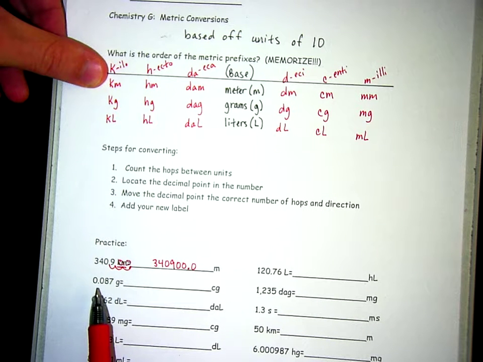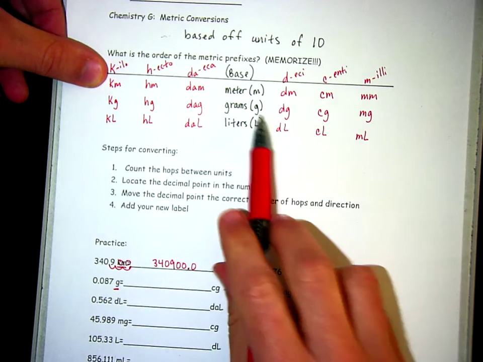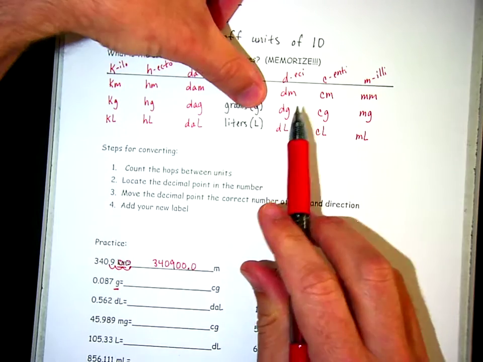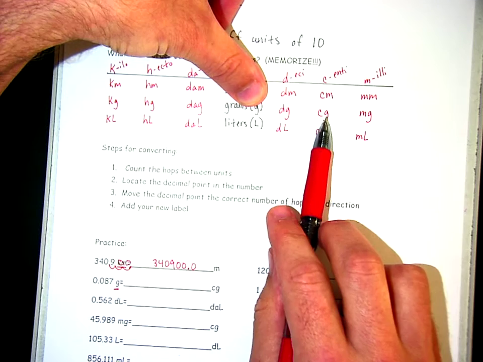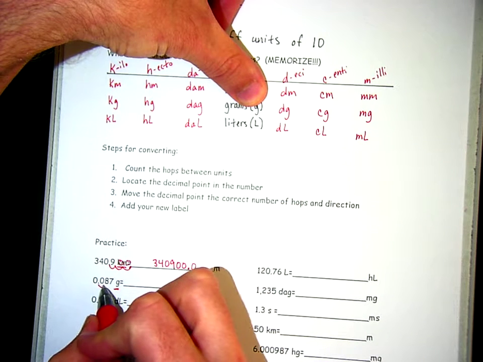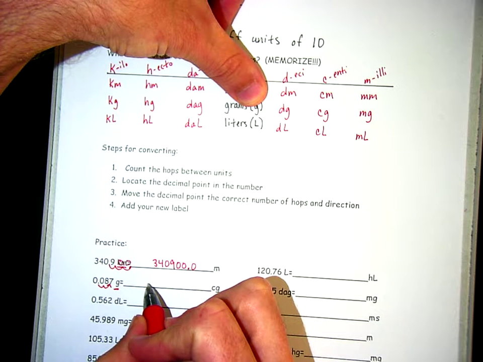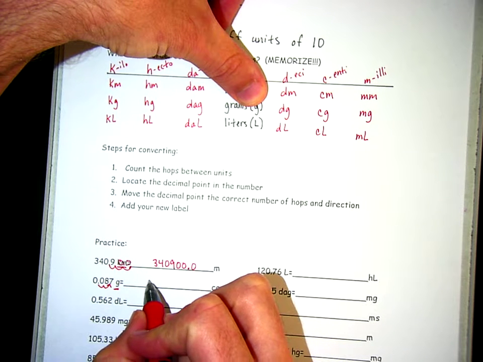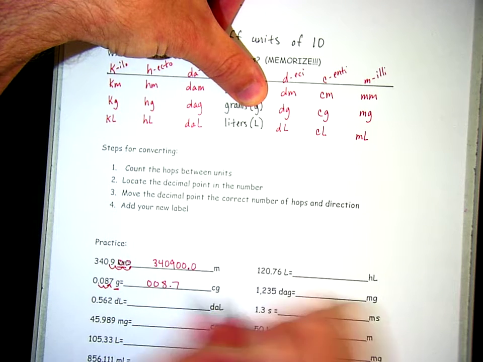Next one. We're given 0.087 grams and need to convert to centigrams. We're starting off with grams, which is a base unit, and we're going to move 2 spaces to the right to get to centigrams. So we take our decimal, move it 1, 2 spaces to the right, and our new number will read as 008.7 centigrams.